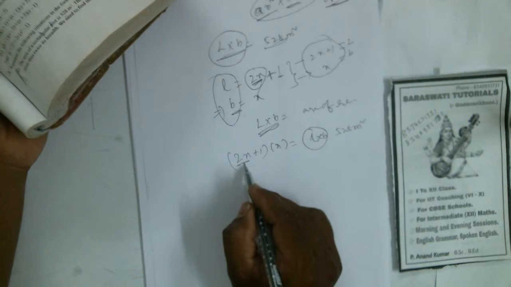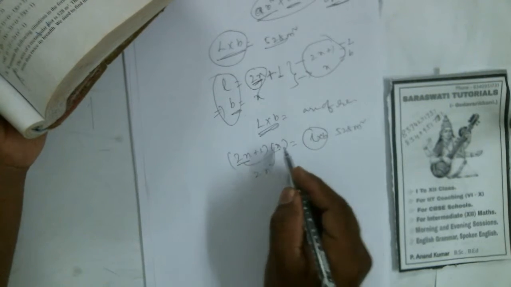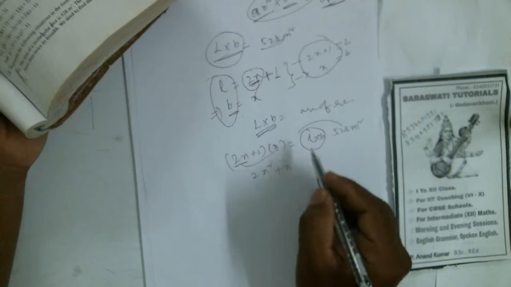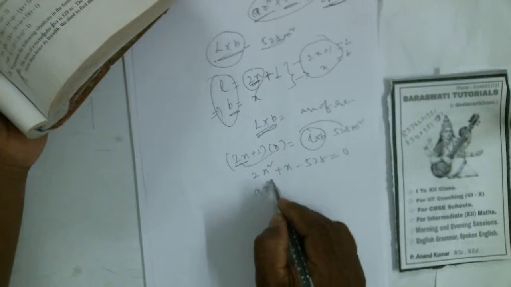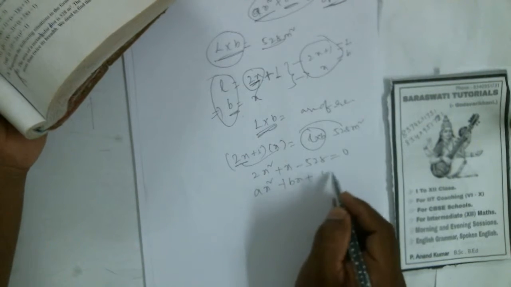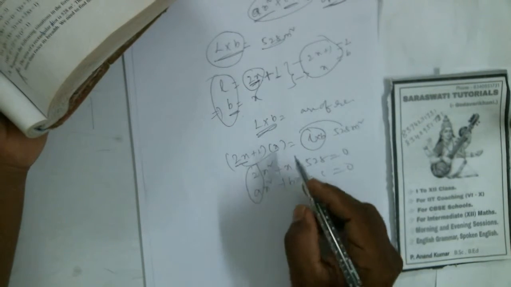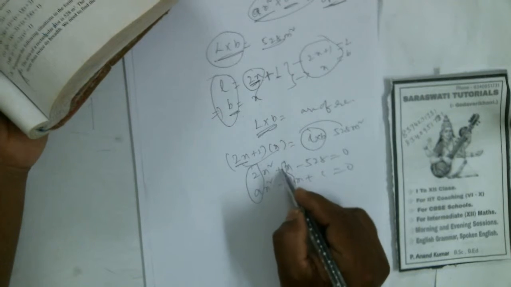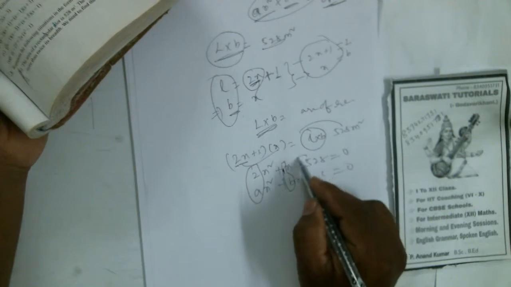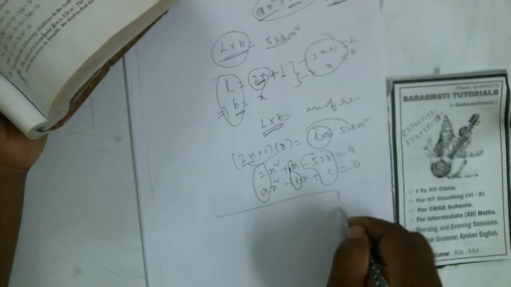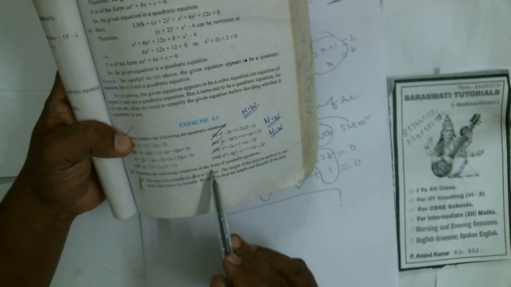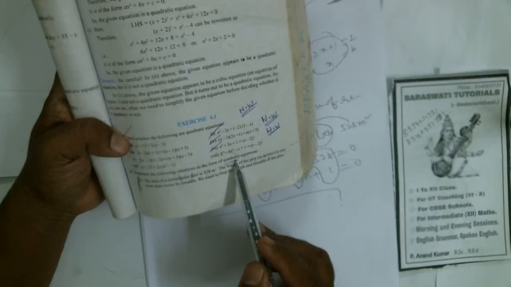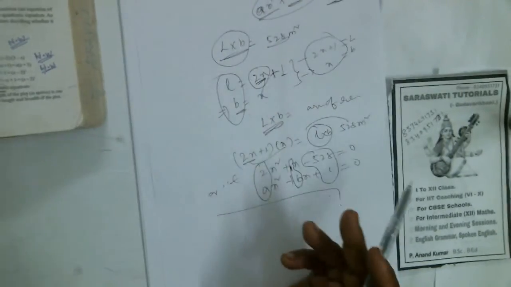Therefore, 2x into x is 2x square, plus x into 1 is x. Transposing, minus 528, we get it equal to 0. So ax square plus bx plus c equals 0, where b is 1 and c is minus 528. So it is a quadratic equation. The question asks us to represent the situation in the form of a quadratic equation only.